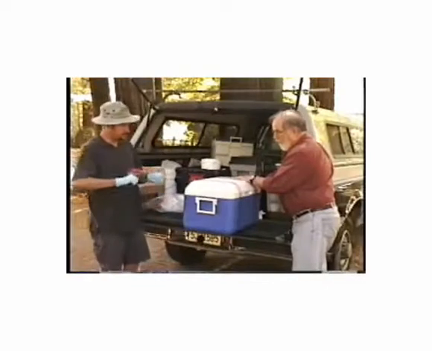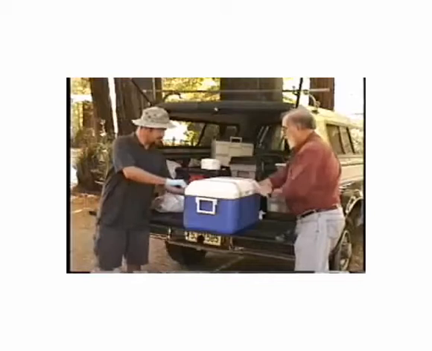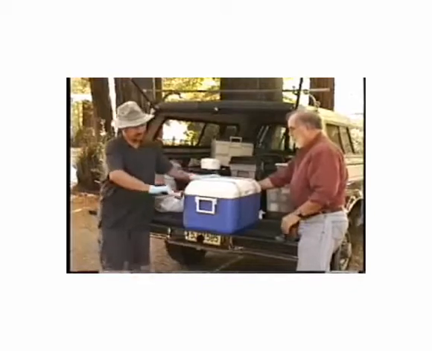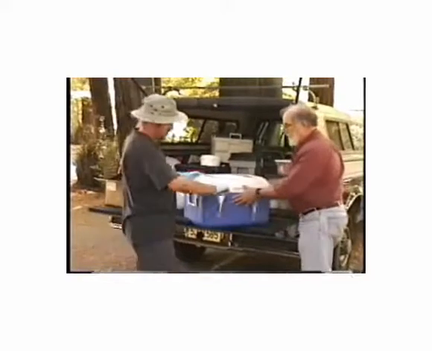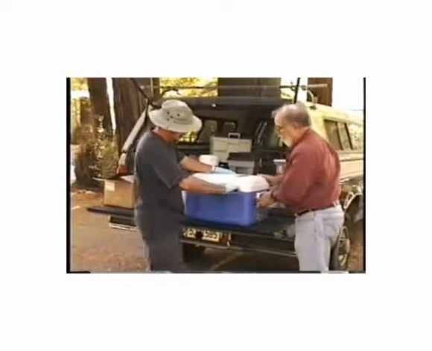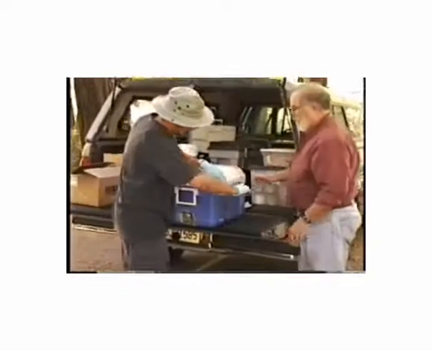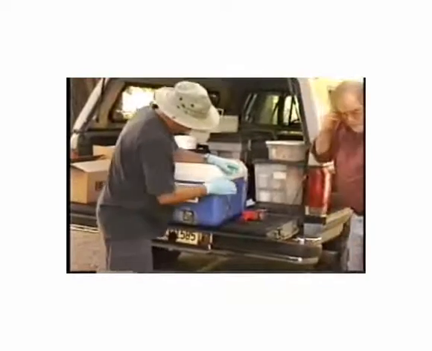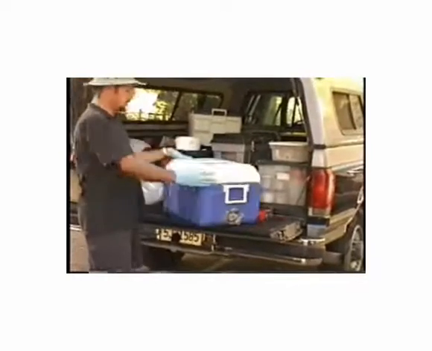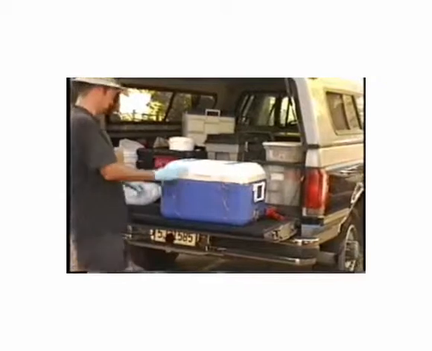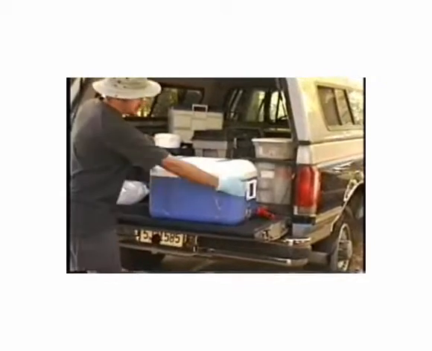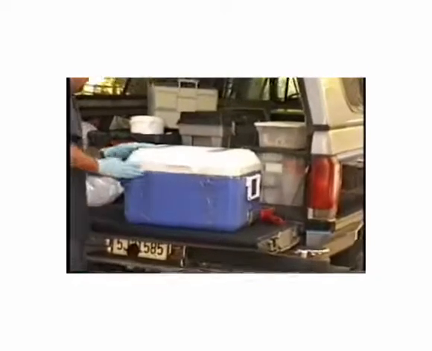We also want to tape around the seal of the cooler just to ensure that no water is going to leak out. The cooler is then taped closed securely, make sure all the tape is fastened.